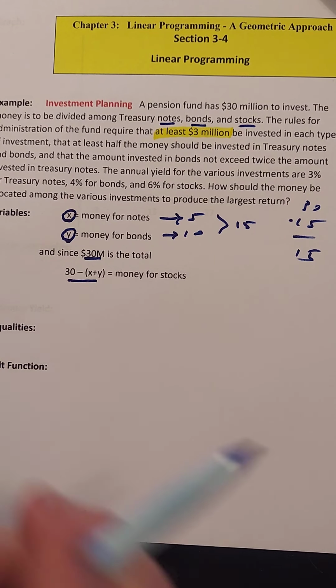That means X has to be greater than or equal to 3. Y has to be greater than or equal to 3. And this number here, 30 minus X plus Y, has to be greater than or equal to 3.